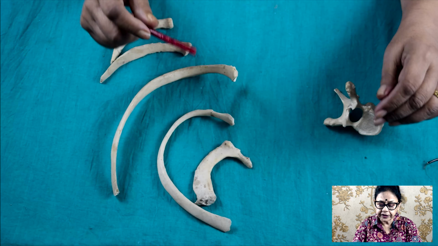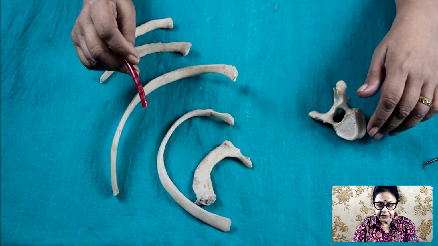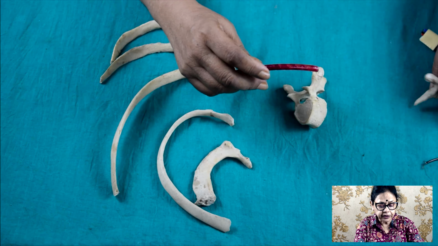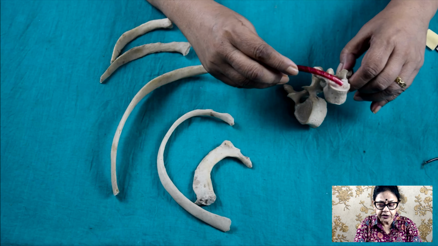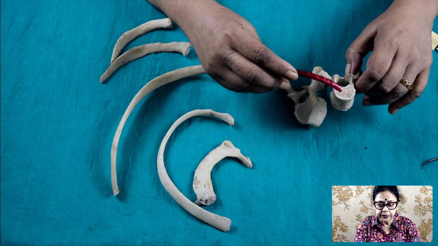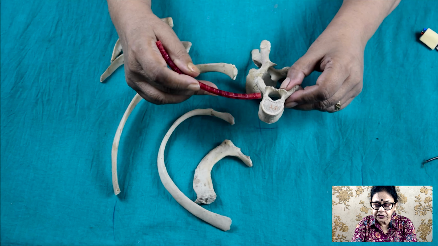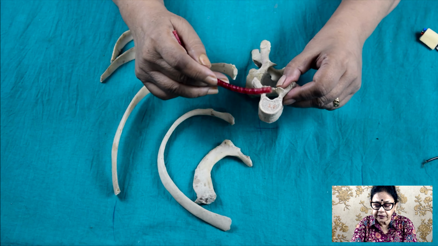Now apart from these ribs, you will see there is a thoracic vertebra. This is the first thoracic, and this is the third thoracic vertebra.